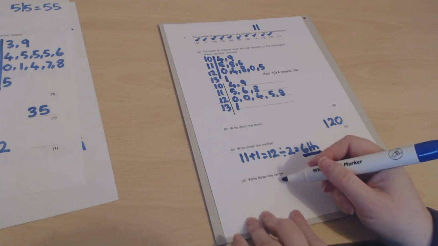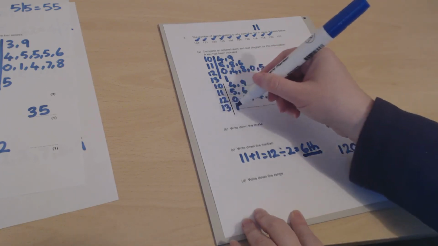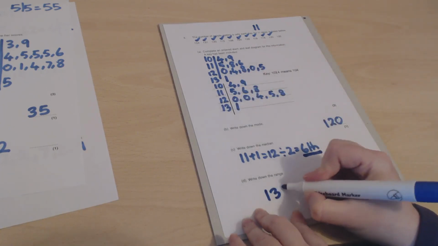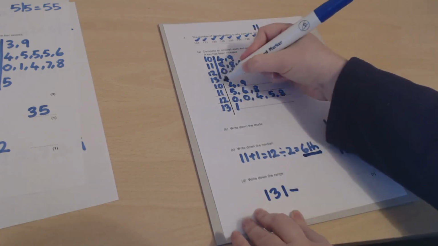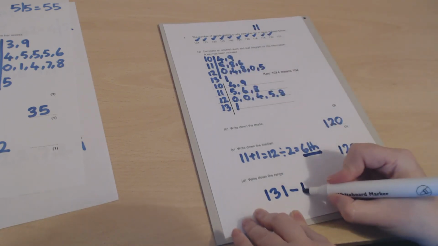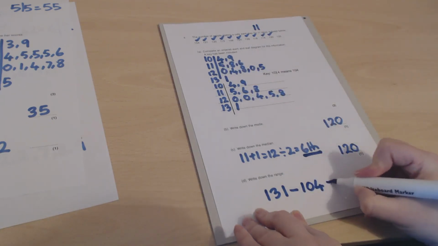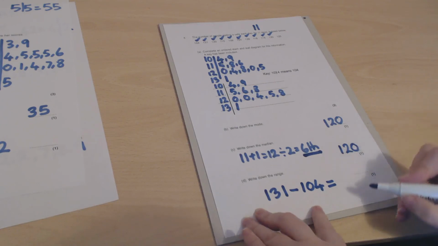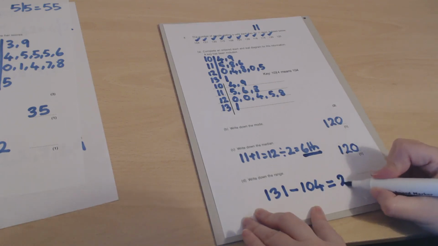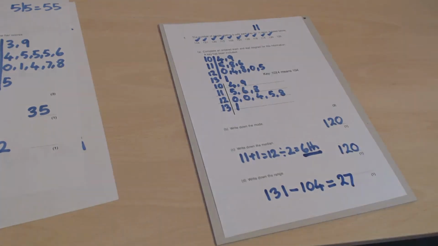And then finally it's asking us for the range. So the biggest one is here, 131. And the smallest one is at the top there, the first one, 104. So we take that away, we're going to get 27 for our range. So that is stem and leaf diagrams.